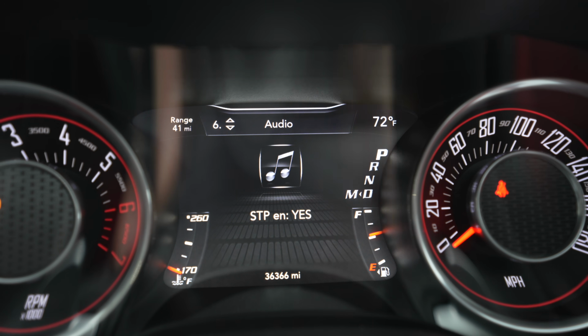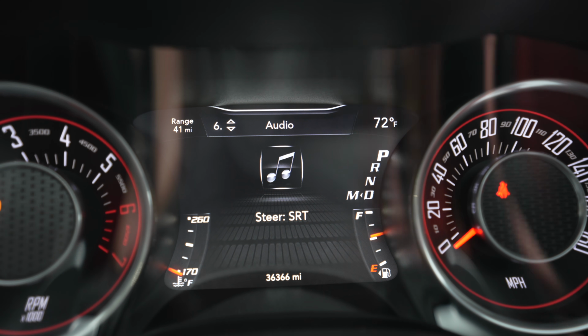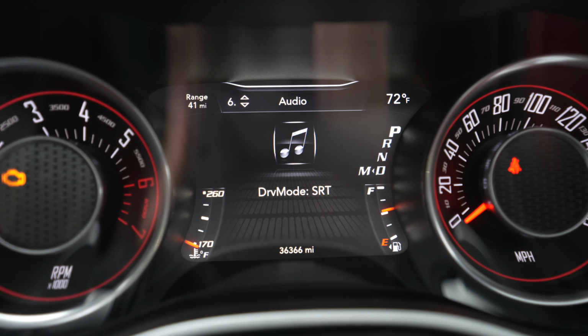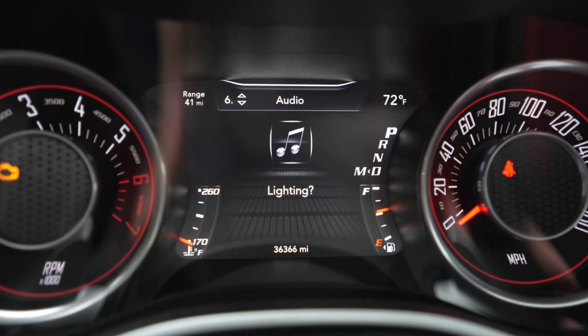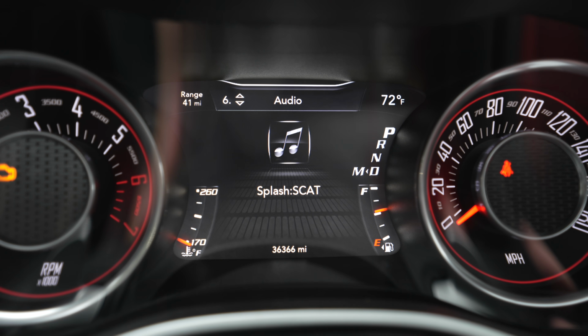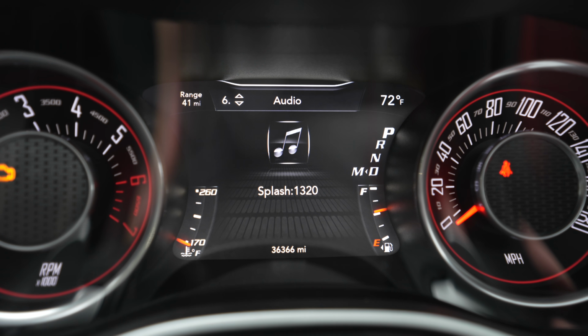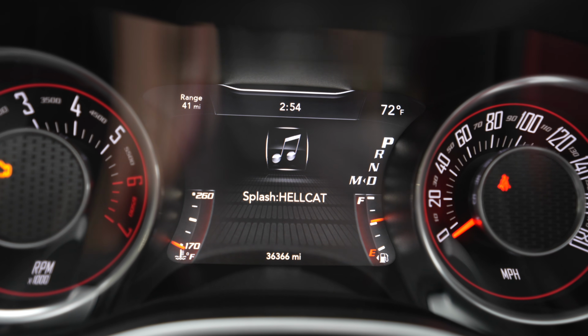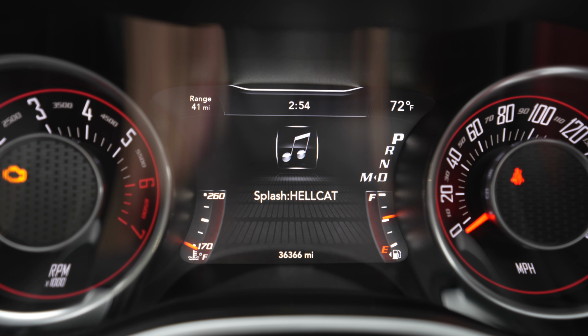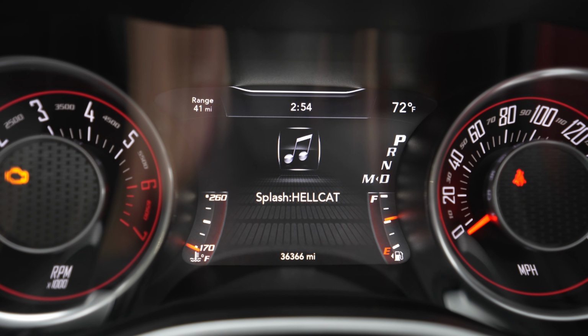We can also enable some other features such as our steering to be SRT, which we have on. Our drive mode is SRT. So now that we have that selected, we can go back to comfort and change our splash screen to Hellcat. Okay, our splash screen is on Hellcat. We changed our mode to SRT. So now let's do another reboot and 2 sleep cycles to solidify this option.